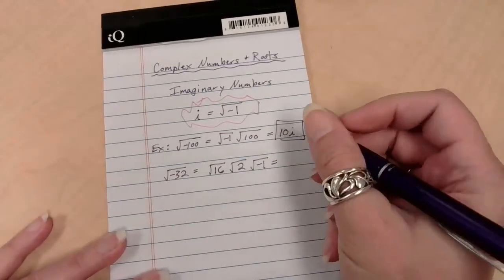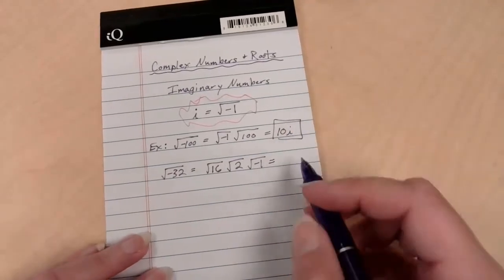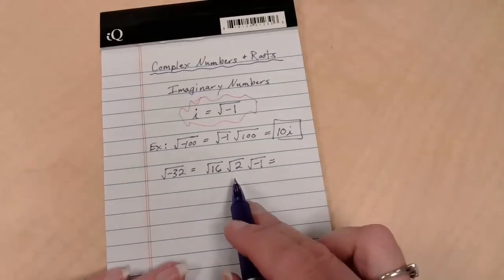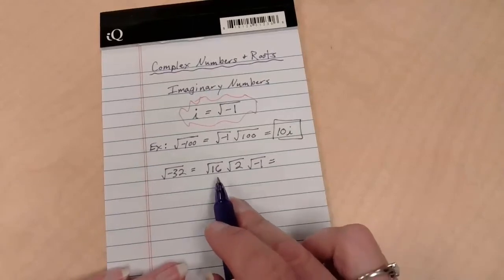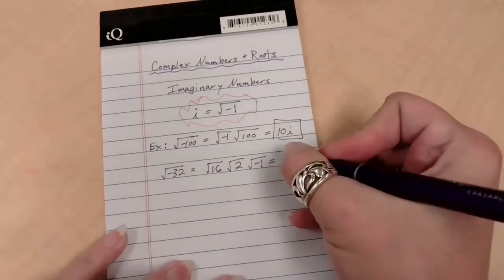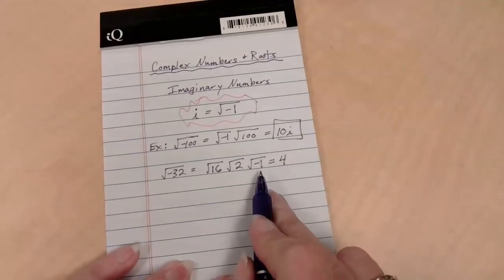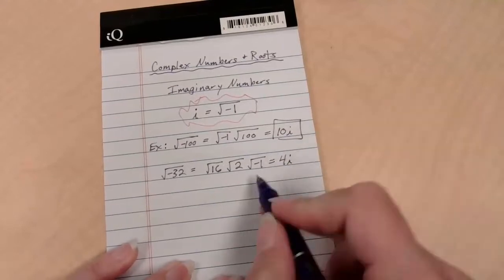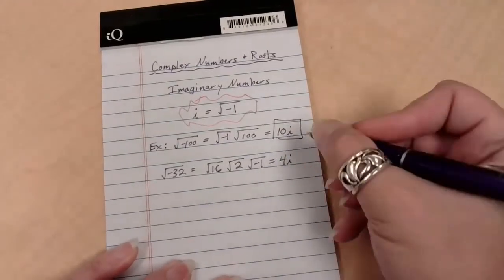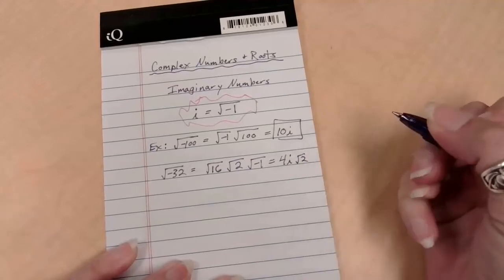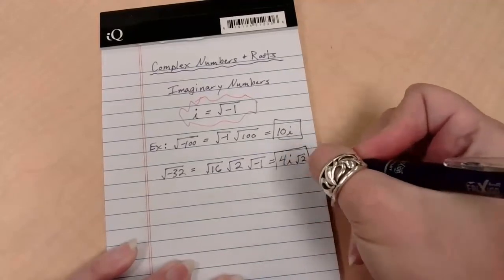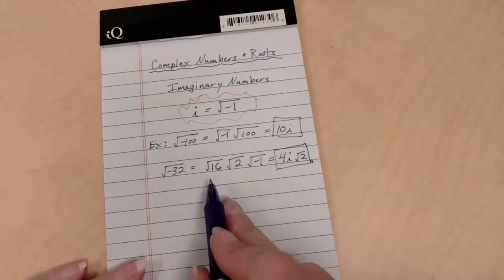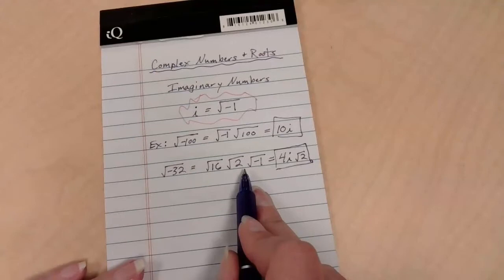What does this mean for my simplifying? Here's your words of wisdom for the day. Are you ready? Do what you can do, and do not do what you cannot do. I can take the square root of 16. That's 4. I can take the square root of -1. As of today, that's going to be i. I cannot take the square root of 2, therefore I will not take the square root of 2. That is simplified. That's it, right there. Ta-da! So do what you can do, and do not do what you cannot do.